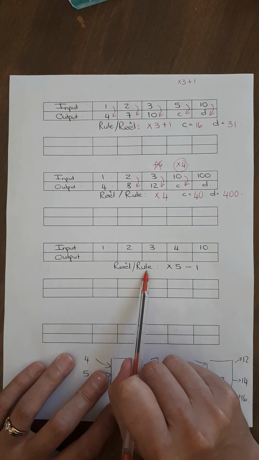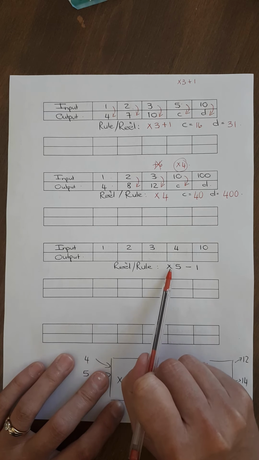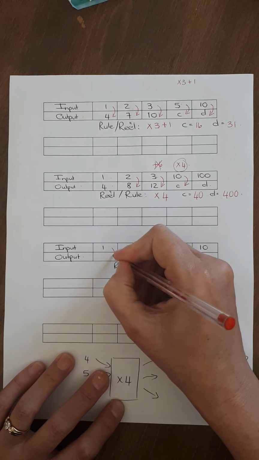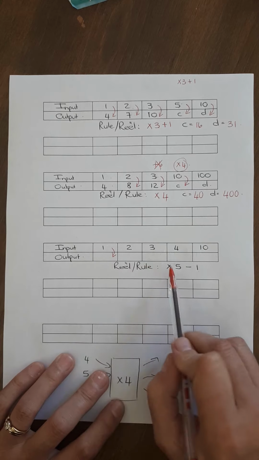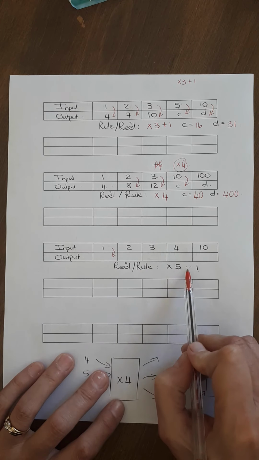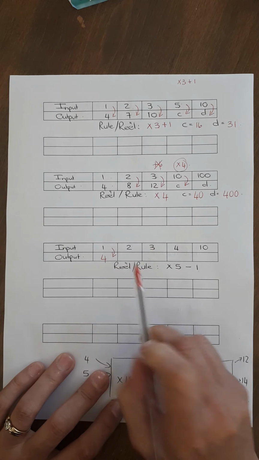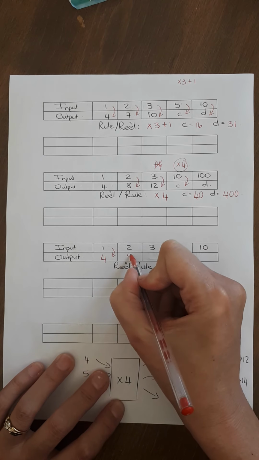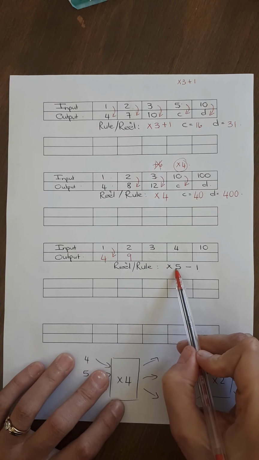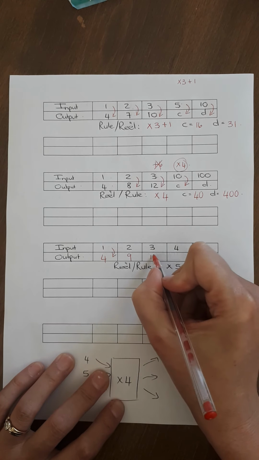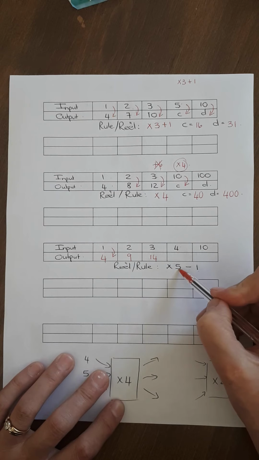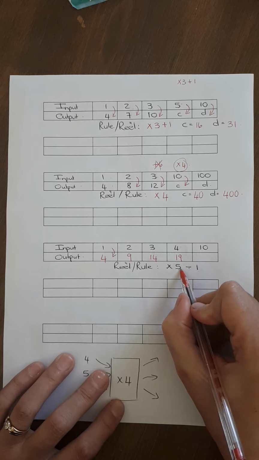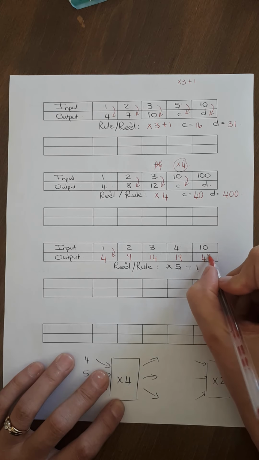I will give you the rule this time. I'm going to say the rule is going to be times 5 minus 1. Now I have to apply it to the 1. 1 times 5 gives me 5, minus 1 gives me 4. 2 times 5 gives me 10, minus 1 gives me 9. 3 times 5, 15, minus 1, 14. 4 times 5, 20, minus 1, 19. 10 times 5, 50, minus 1, 49.